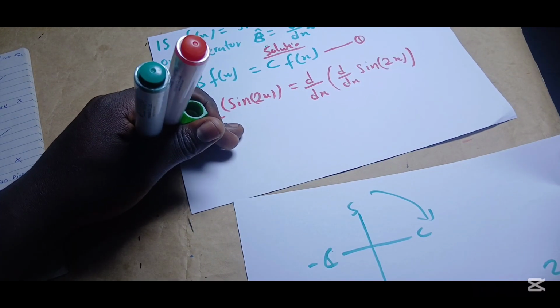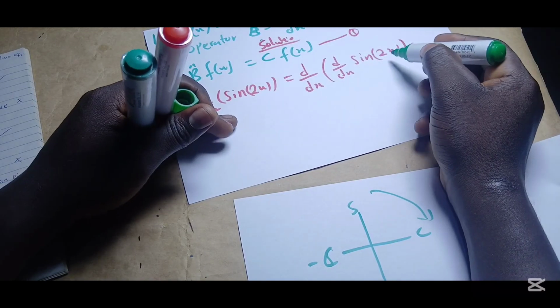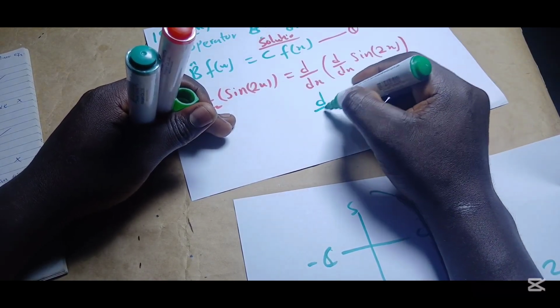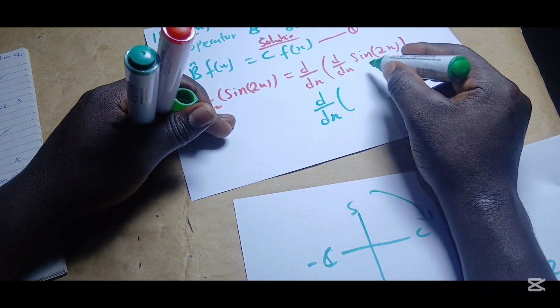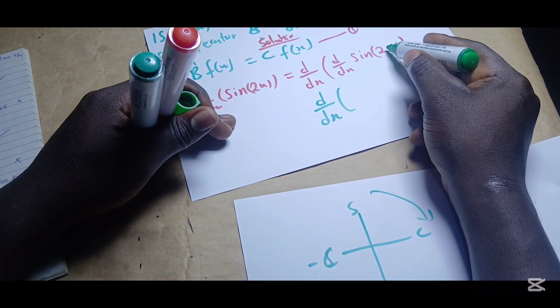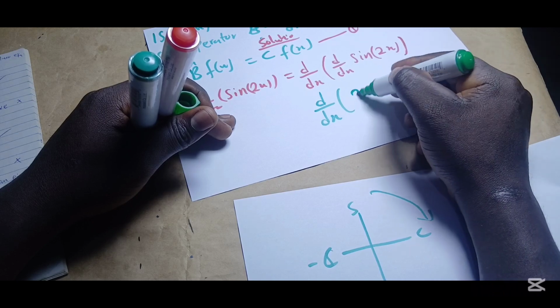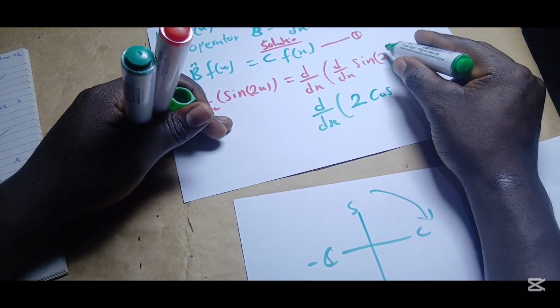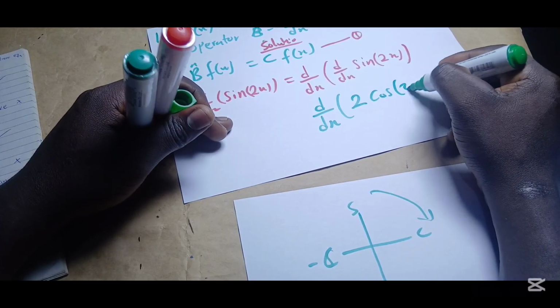So the derivative of sine 2x gives us 2 multiplied by cos 2x.